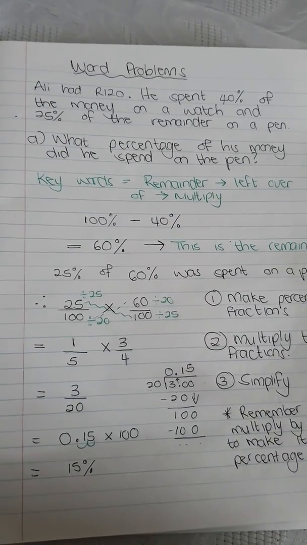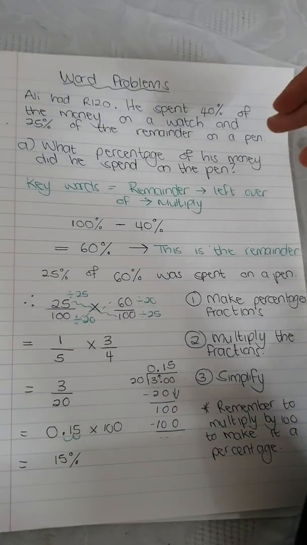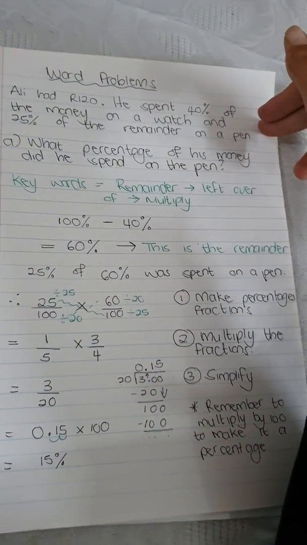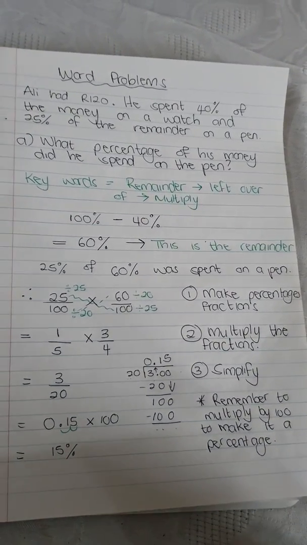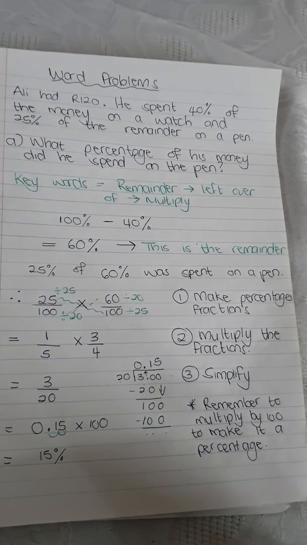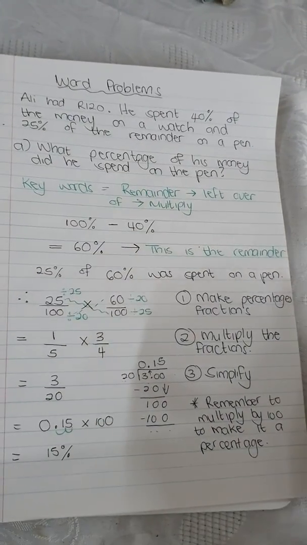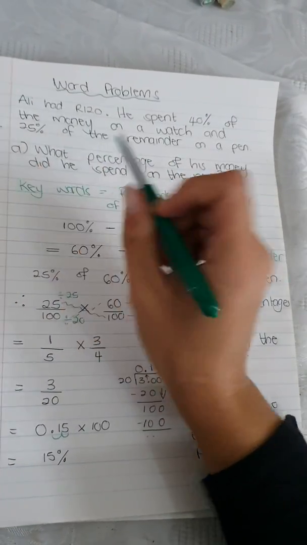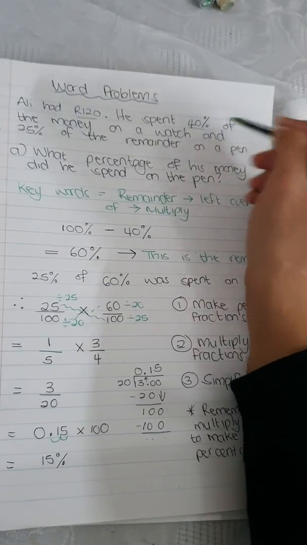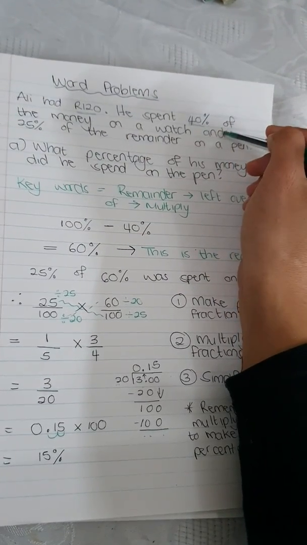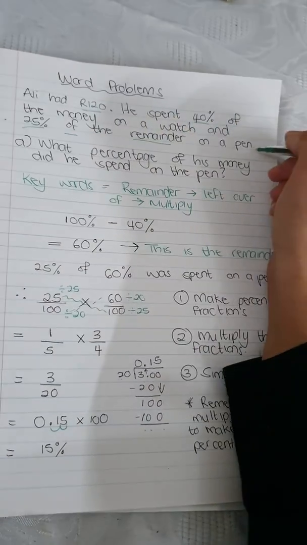Good day. We will be looking at word problems in percentages. So I have an example that I've written down. Later on, I will do a different example where I explain it in full detail and do the calculations with you on video. Now, this particular word problem reads, Ali had 120 rand. He spent 40% of the money on a watch and 25% of the remainder on a pen.